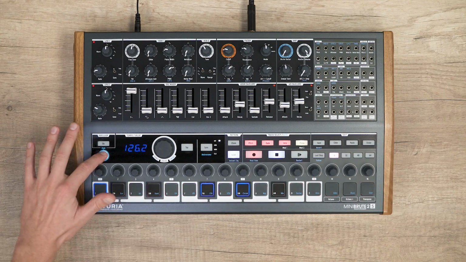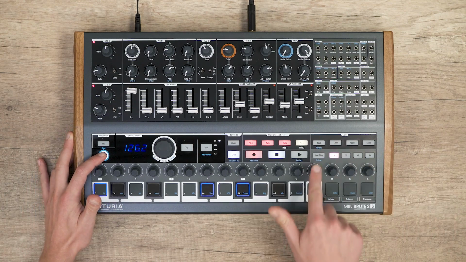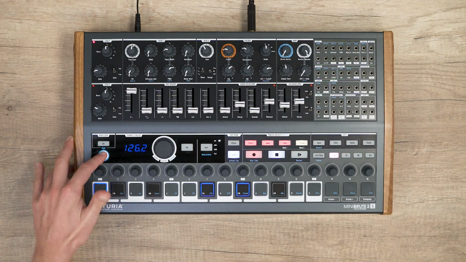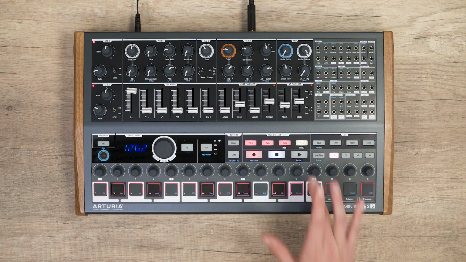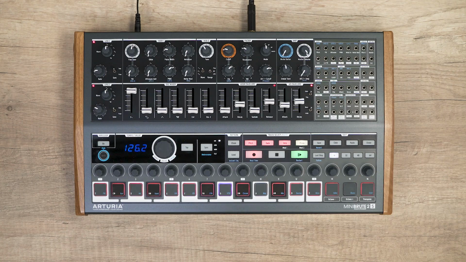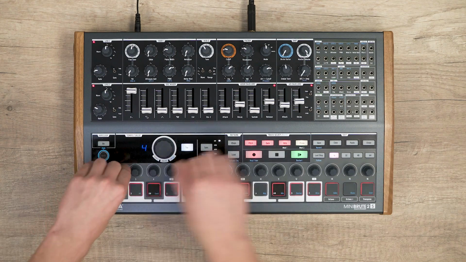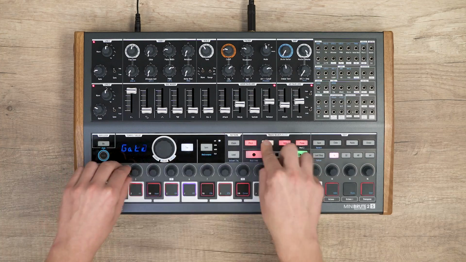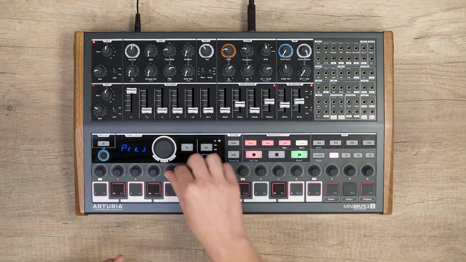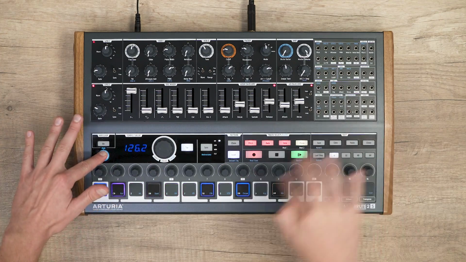You can hold Shift and press save to revert a pattern to its saved state. This is a great performance tool as you can modify your sequence in many ways and then instantly jump back to the default version. So this is the saved version. Let's mess it up. Right, and now just Shift.